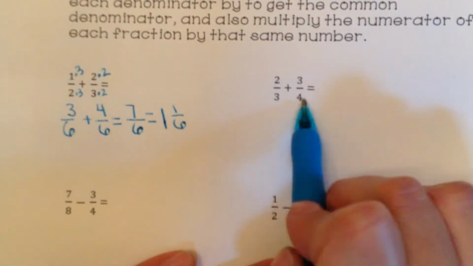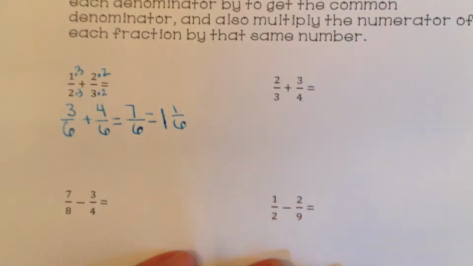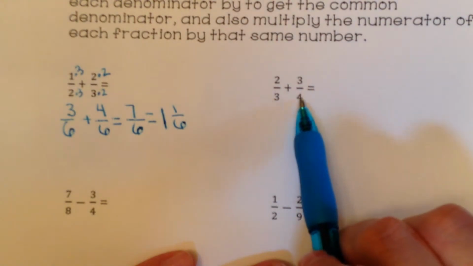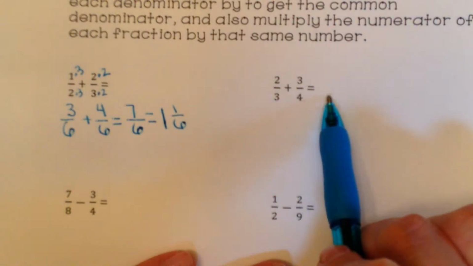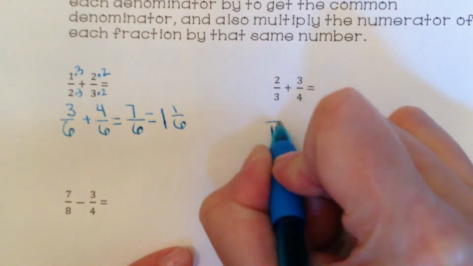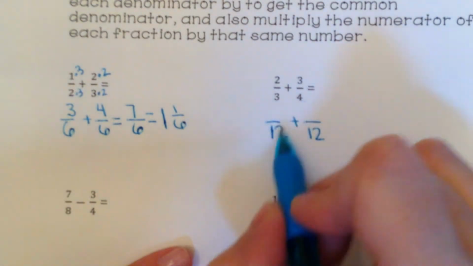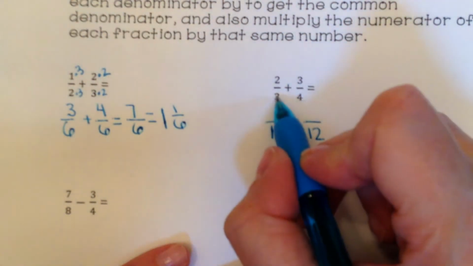Okay. Here we have 2/3 plus 3/4. So common multiples of 3 is 3, 6, 9, 12. Multiples of 4, 4, 8, 12. Okay, well they both have a multiple of 12, and that's the smallest one, which I can also just multiply them together and get 12.